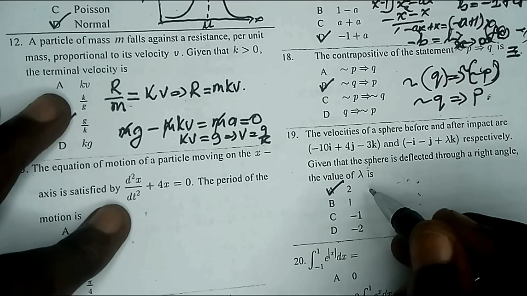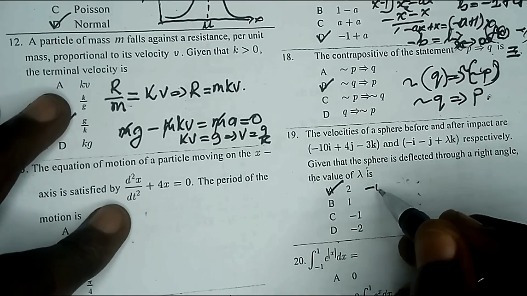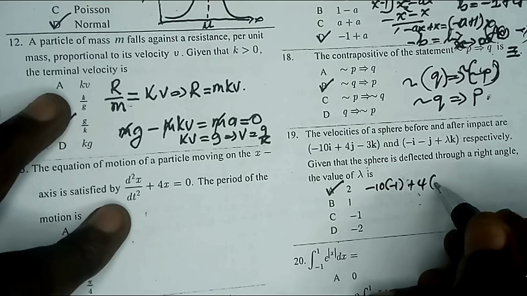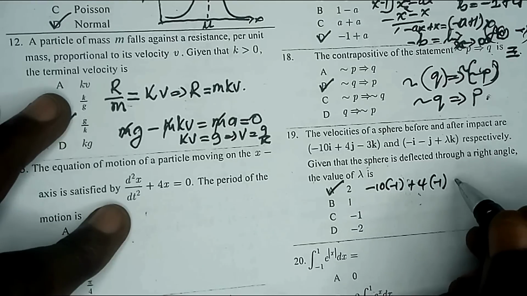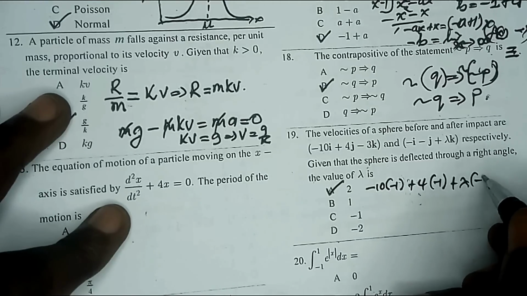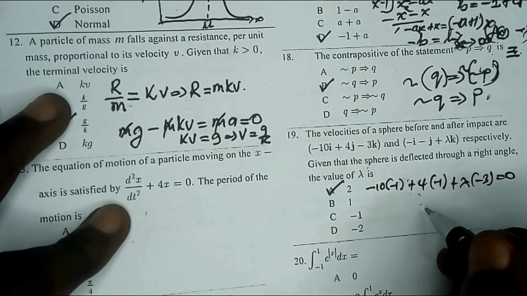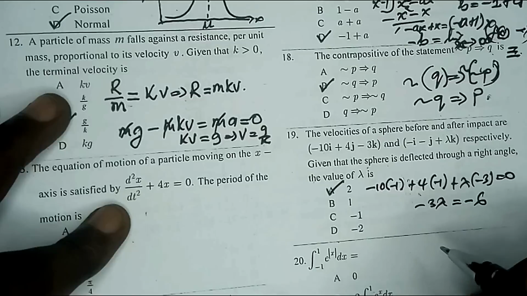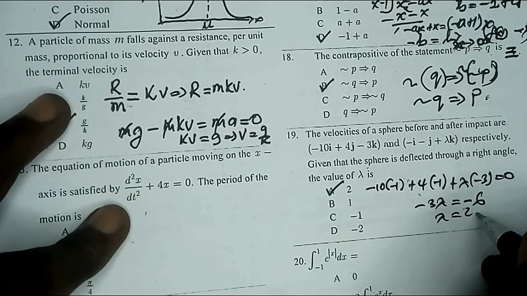And so we get negative 10 into negative 1 plus 4 into negative 1 plus lambda into negative 3 equals 0. And so negative 3 lambda will be equal to negative 6. Lambda will be 2.